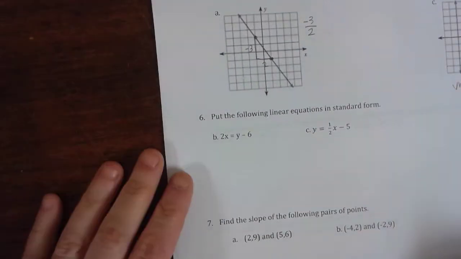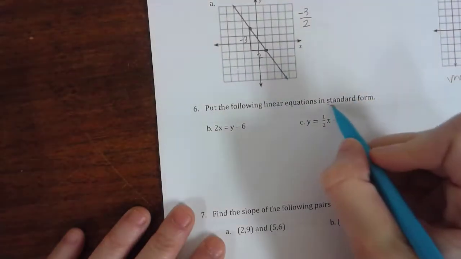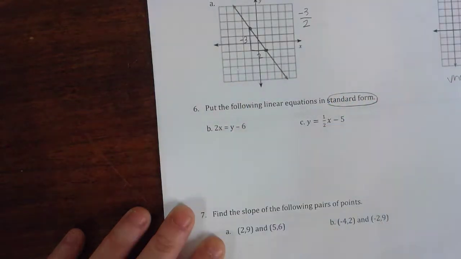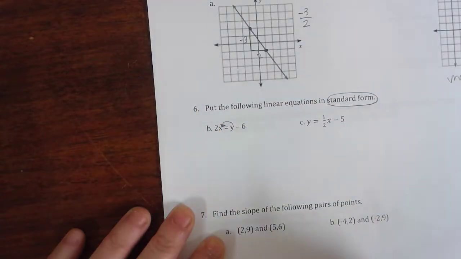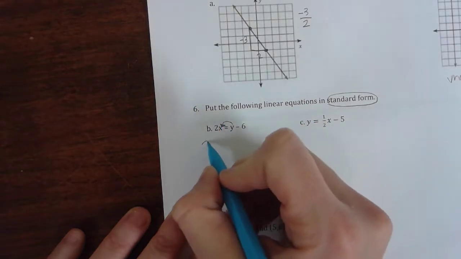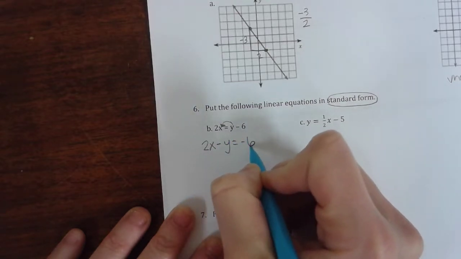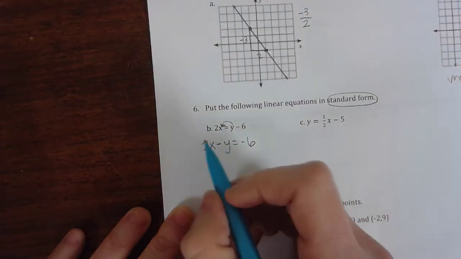Number 6, put the following linear equations in standard form. So standard form means that x and y need to be on the same side. So all we have to do on B is just bring this y over here. It's positive on the right, so when we bring it over, it becomes negative. I have 2x minus y equals negative 6. The coefficient of x is positive and it's a whole number, so we are good. This is my answer.